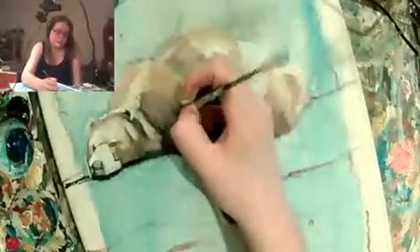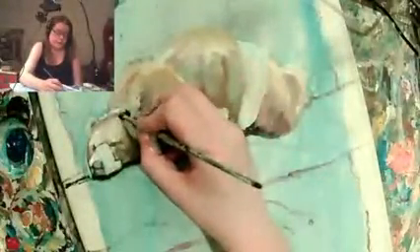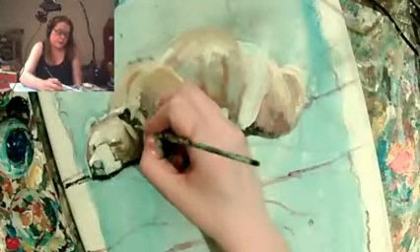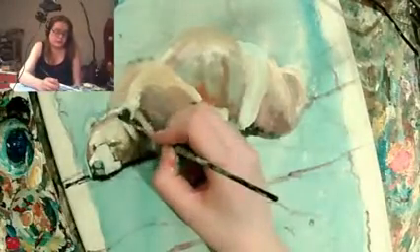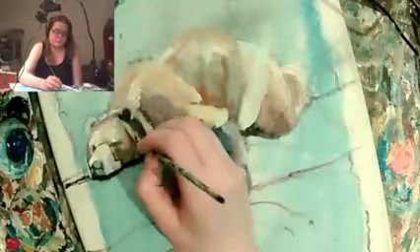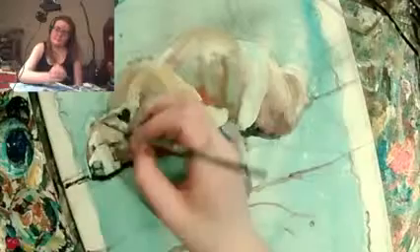And then I'm just going to do this bit a bit thinner. And I'm just going to make sure that I make the ears a bit darker, now that I feel like they're slightly better positioned. Right, I think that is slightly better on the ear front.